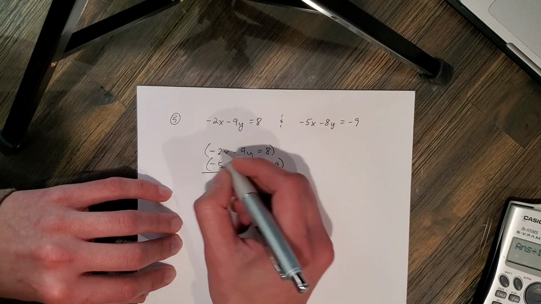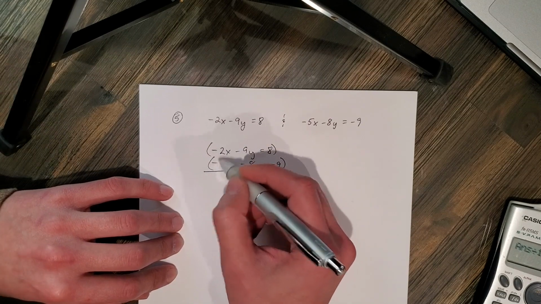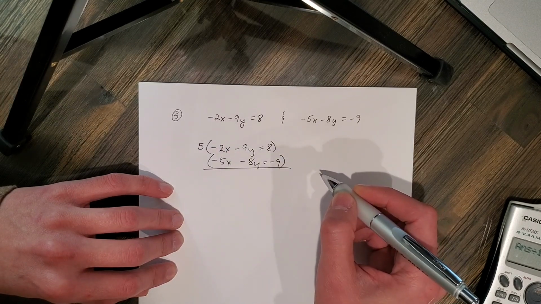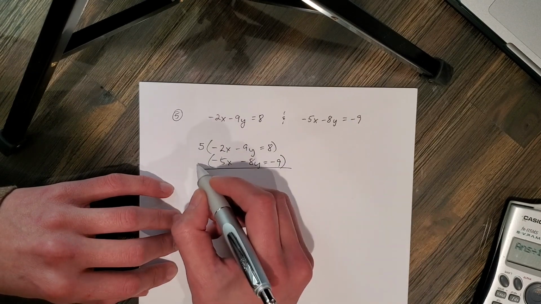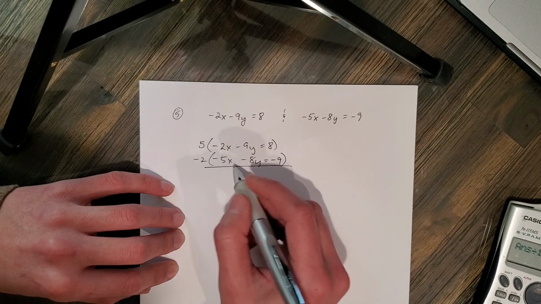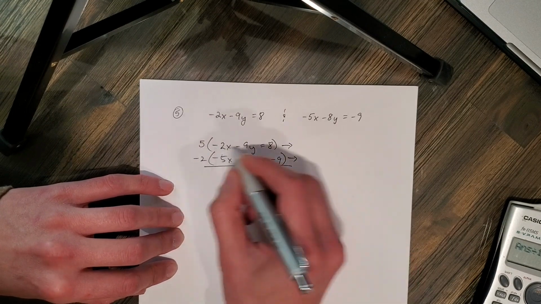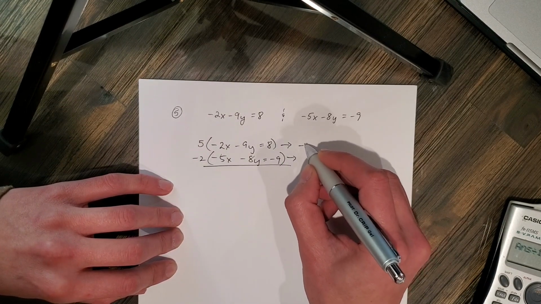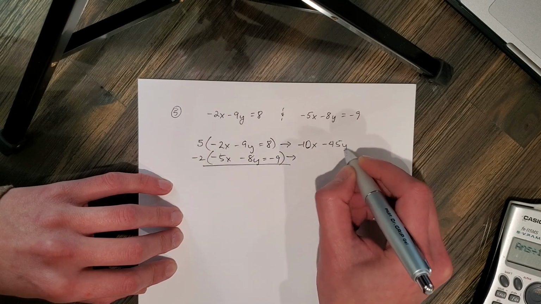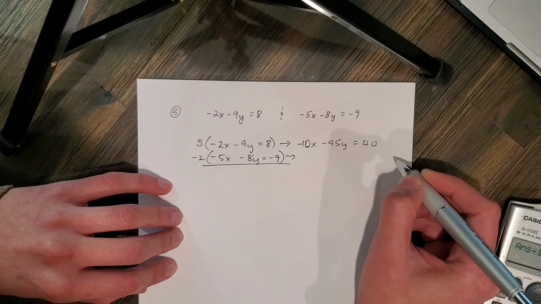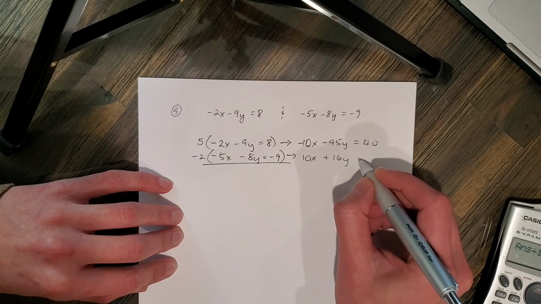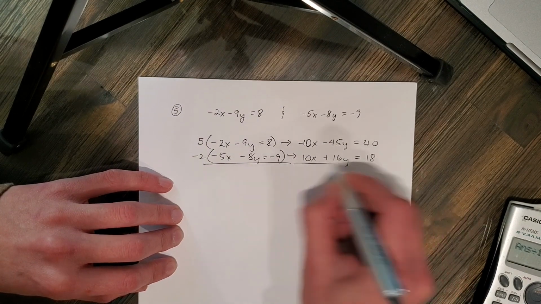So I'm going to go here. Notice how they're the same sign, by the way. They're both negative, so I need to make one of these positive. So it'll be, let's see here. Let's just multiply this one by 5. That'll make it negative 10. And then I'm going to make this one negative 2, right? So I can multiply them and make positive 10. So that takes care of that. So this will be negative 10x minus 45y equals 40. And then here we get positive 10x plus 16y equals positive 18.